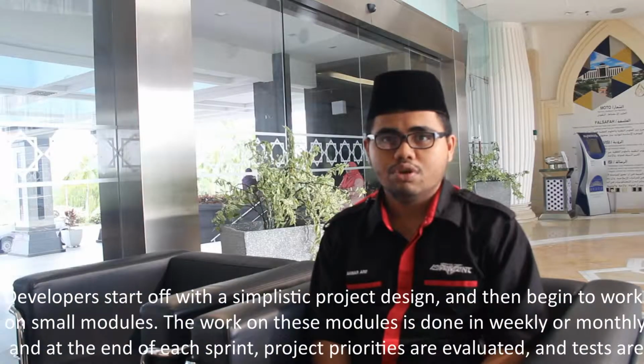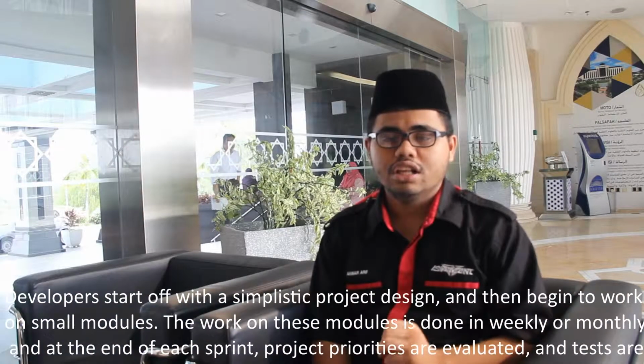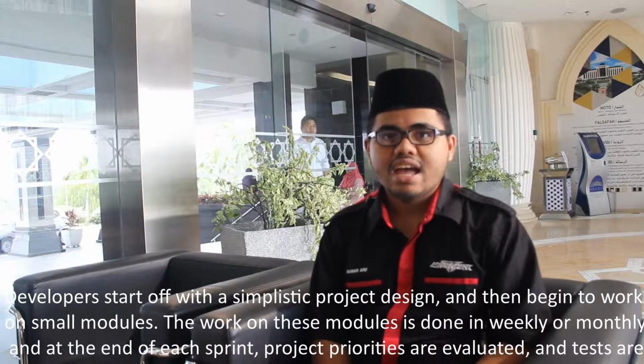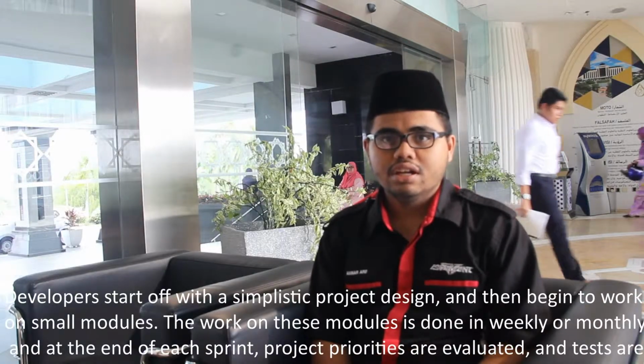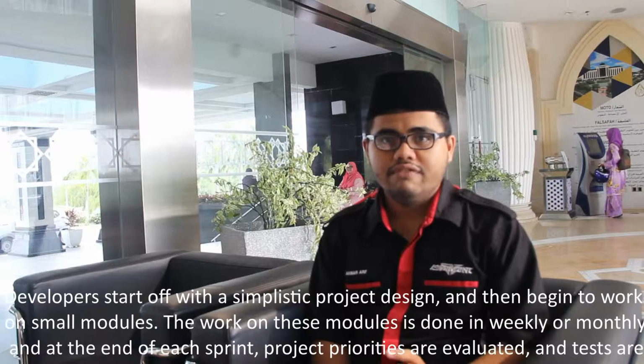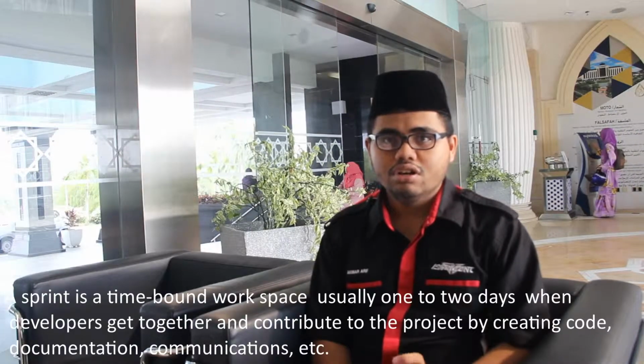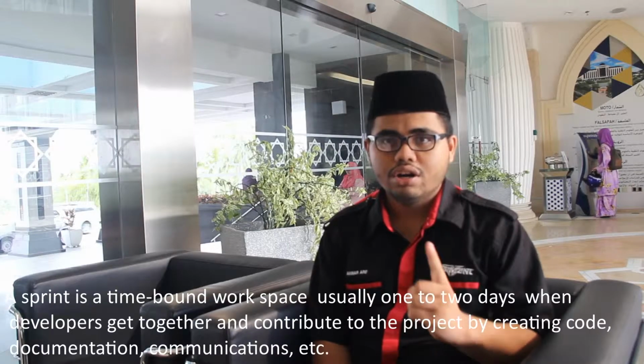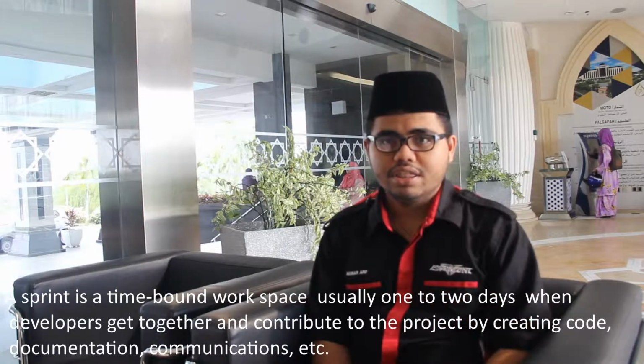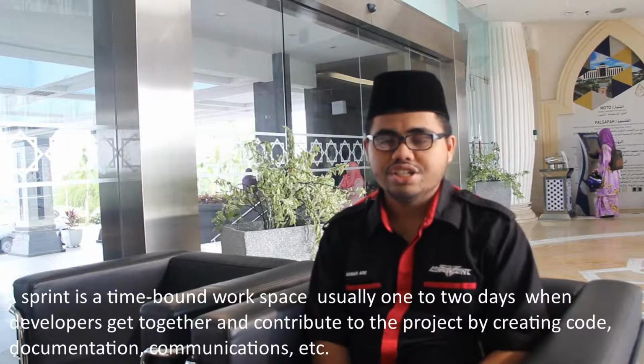The work on these modules is done in weekly or monthly sprints. And at the end of each sprint, project priorities are evaluated and tests are run. A sprint is a time-bound workspace, usually 1 or 2 days, when the developers get together and contribute to the project by creating code, documentation, and communication, etc.